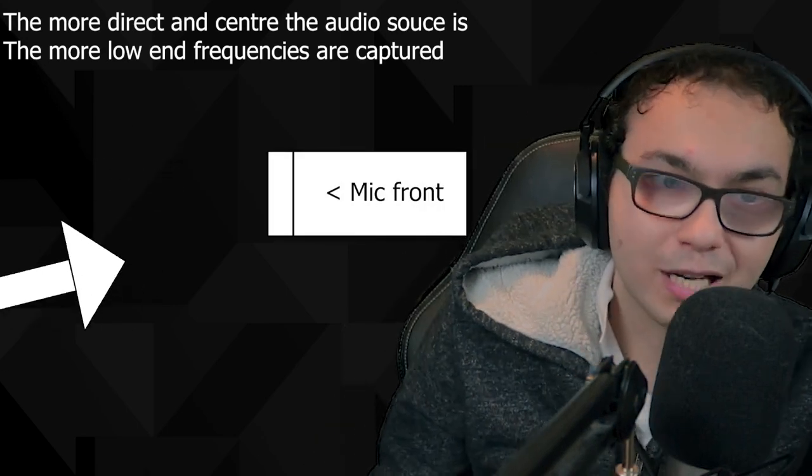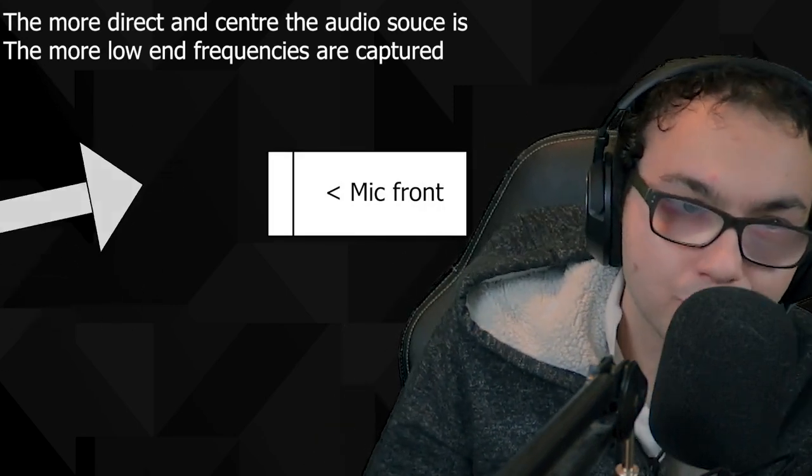Okay, I won't go into every single detail about the proximity effect, but I can give you a rundown of the simplified version. Pretty much the gist of it is, the more direct your sound source is, the more low end you'll pick up.